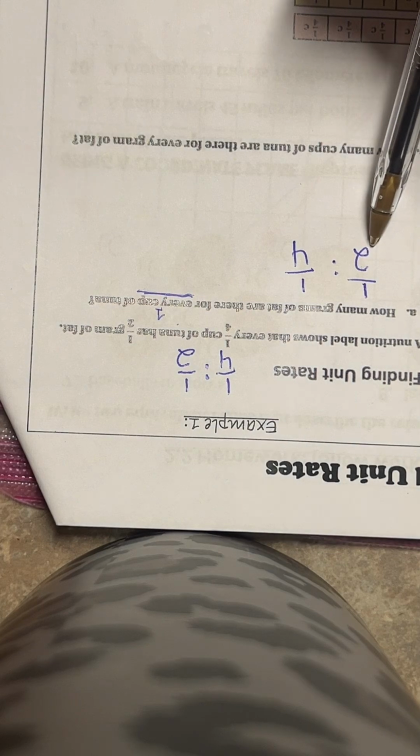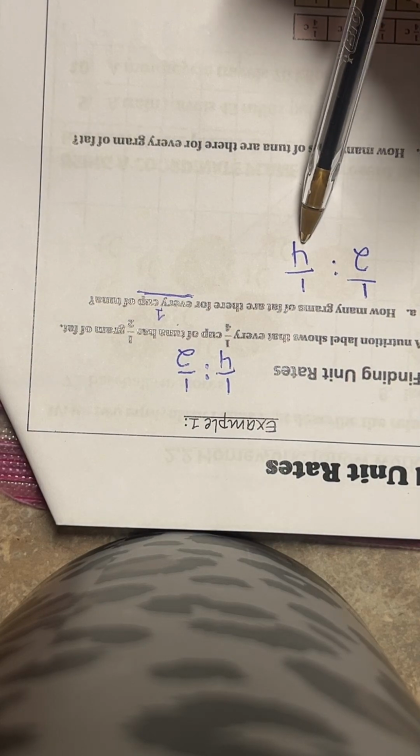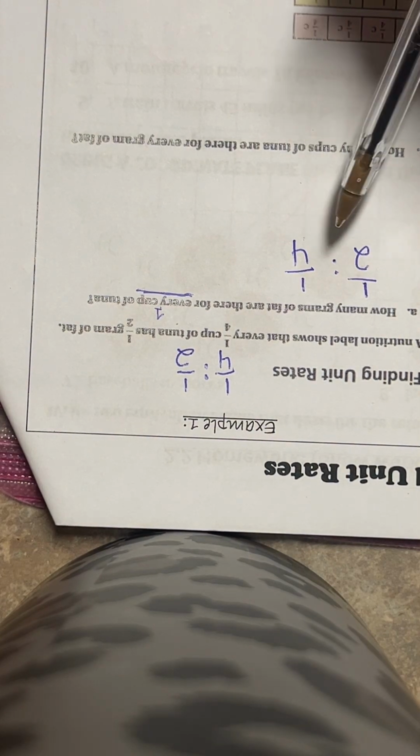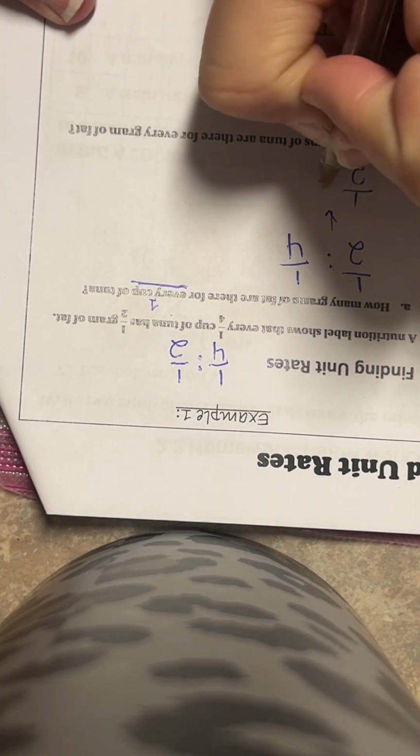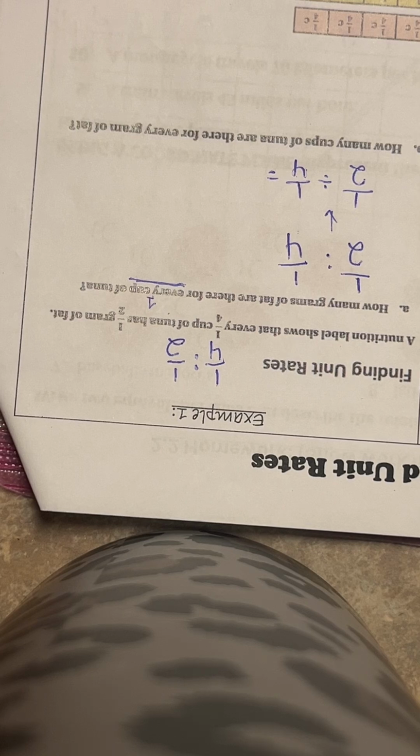All right, right now what we know is that there's 1/2 of a gram for 1/4 of a cup. So maybe you could try to do that math already in your head, but if not, what we're going to do is divide. So I'm gonna write that down here, 1/2 divided by 1/4. Now we've been practicing this over the last several lessons. How do I divide fractions?